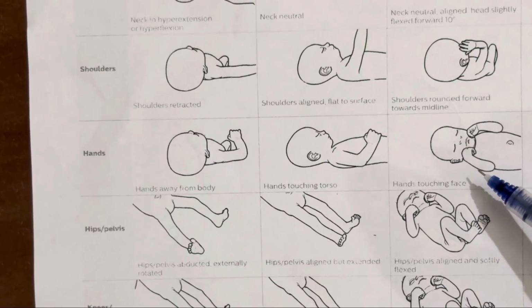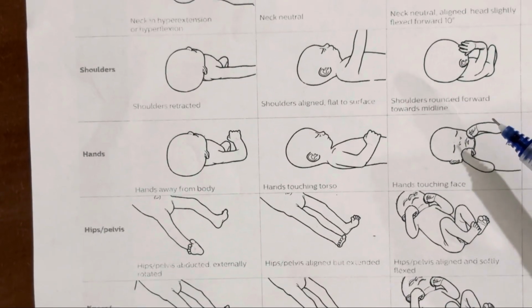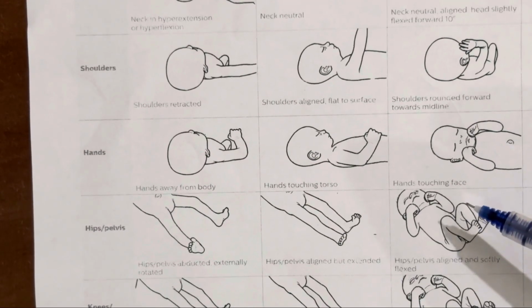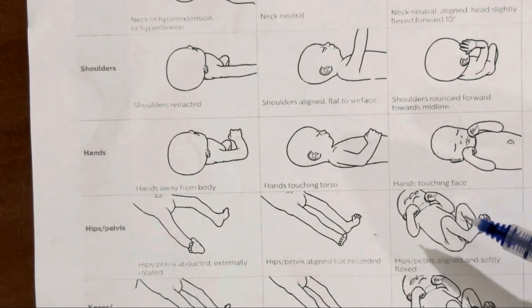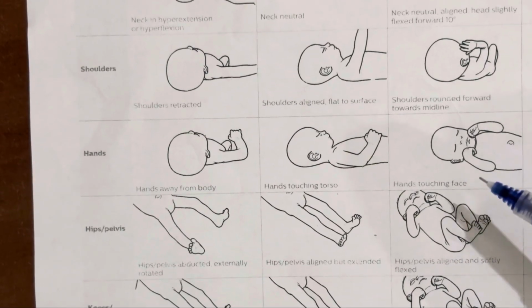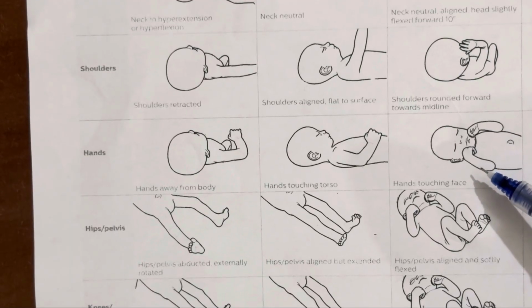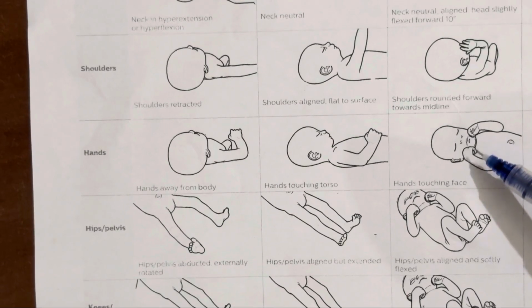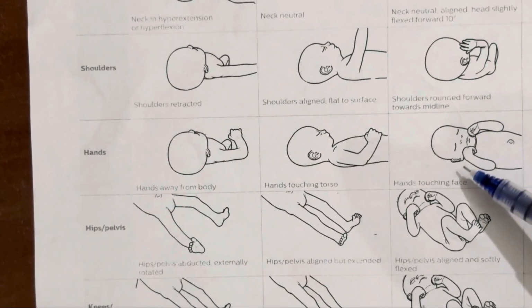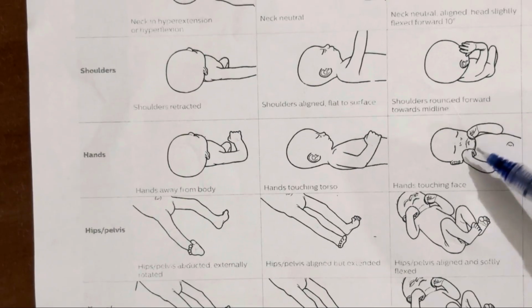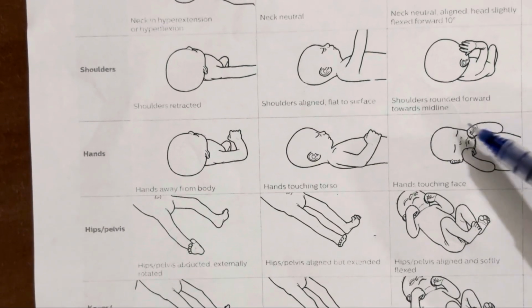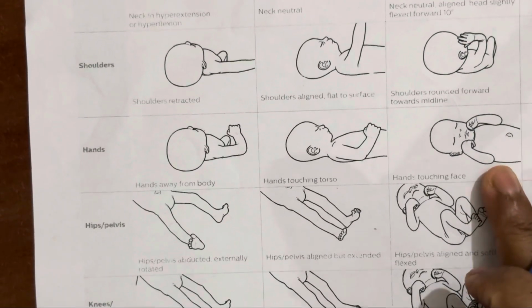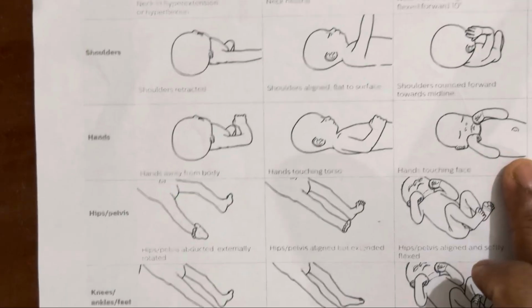And here you can see that the hands are touching the face. Many a times if you visit an ICU and if it is a healthy baby, a baby without any kind of intubation, without any support, in most of the times in healthy preterms you will see that they are lying like this. Both the hands are on their cheek, are touching their face, and that looks even cute. So in this case you can give this score 2. So this is the ideal position of the hands, where the hands should be placed.